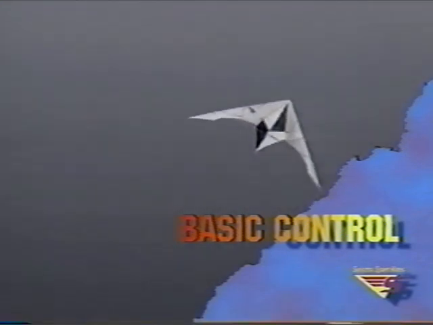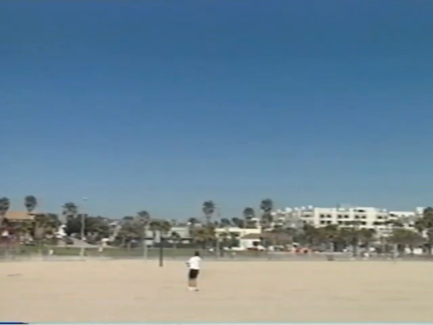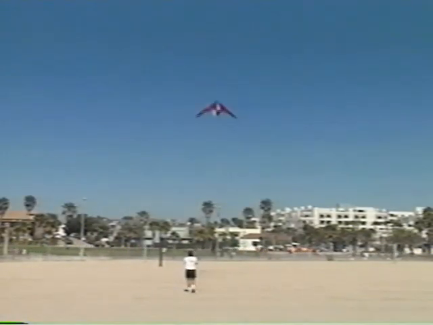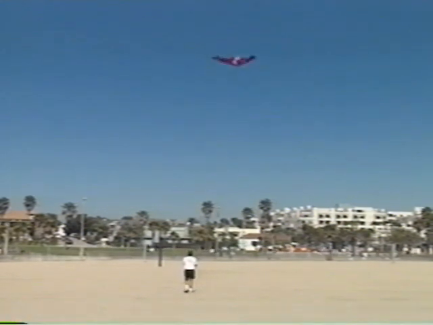Basic control. This section will help you climb, dive, fly straight, turn, and even do loops.